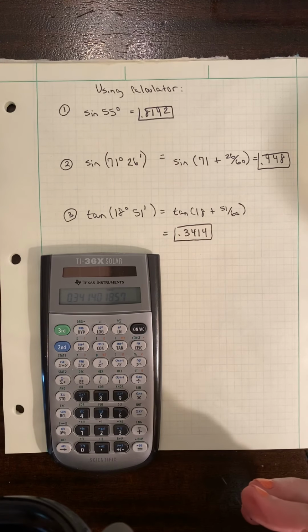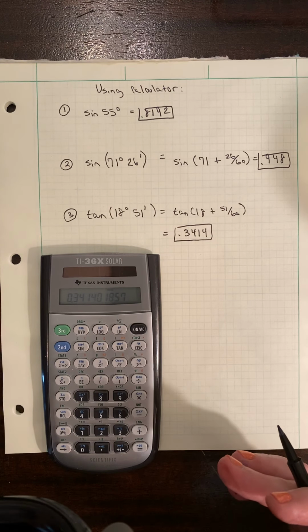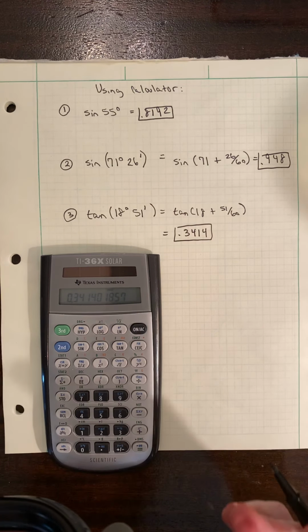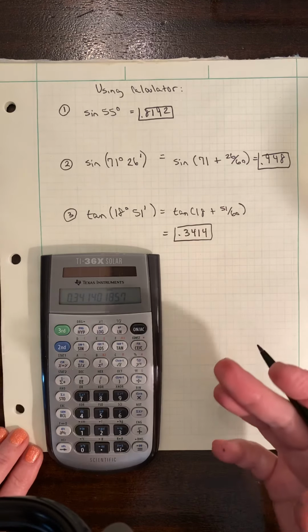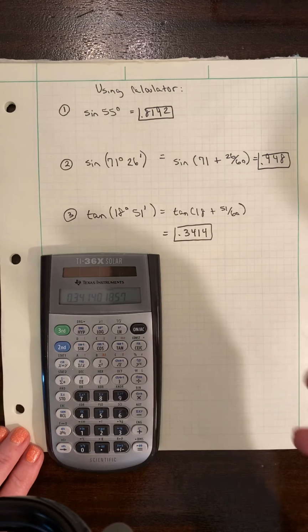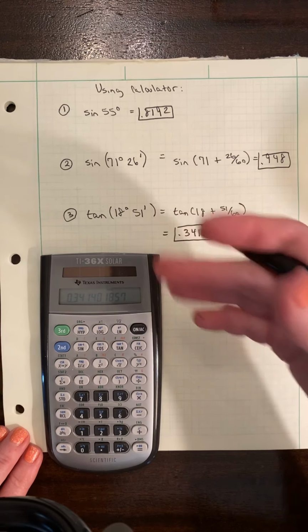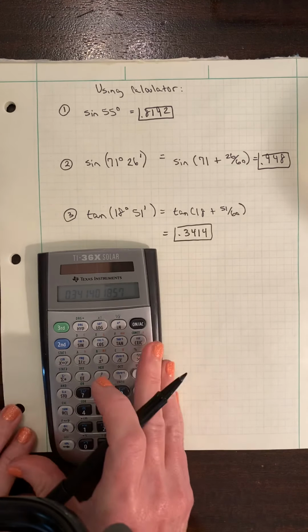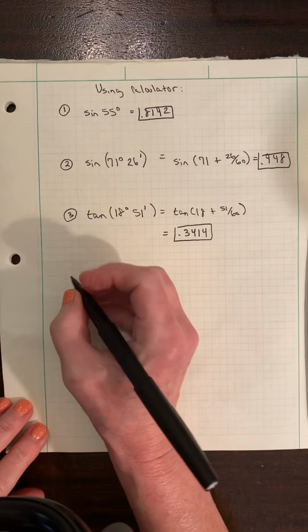Now, another thing we can do on the calculator, and we'll be using this, like I said, with some applications, is if I'm given the value of sine, cosine, or tan, I can go backwards and find the value of an angle.